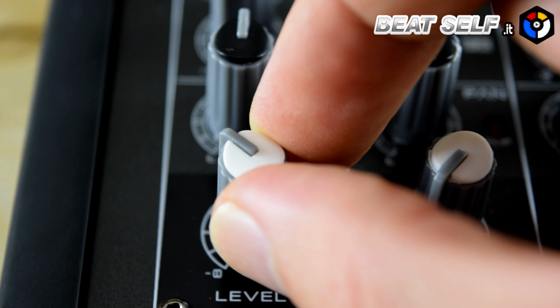At this point, we test our microphone, improving the signal level by acting on the preamplification and line level control with small movements to avoid distortion or the very annoying typical microphone whistles.